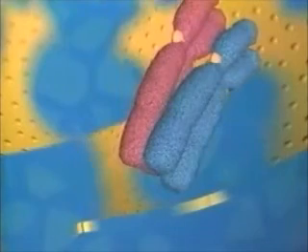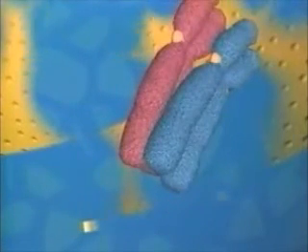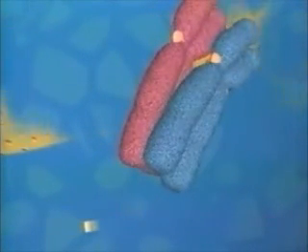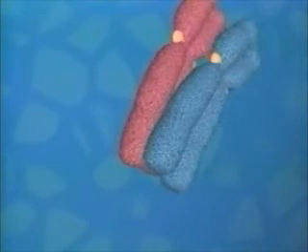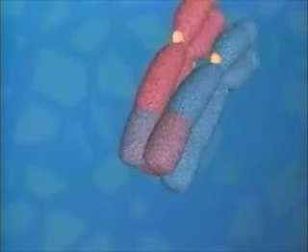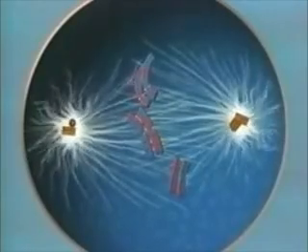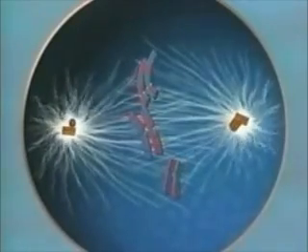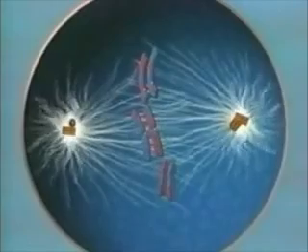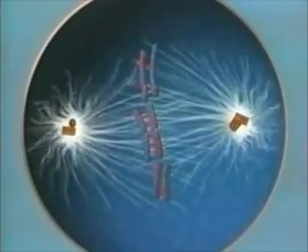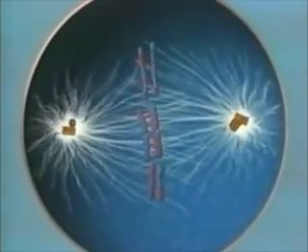Next comes the first shuffle of nature's genetic deck. The two homologs trade genes in a process called crossing over. This forms new hybrid chromosomes. The spindles then place maternal and paternal chromosomes randomly on each side of midline. It is another shuffle that can lead to a host of different genetic outcomes.